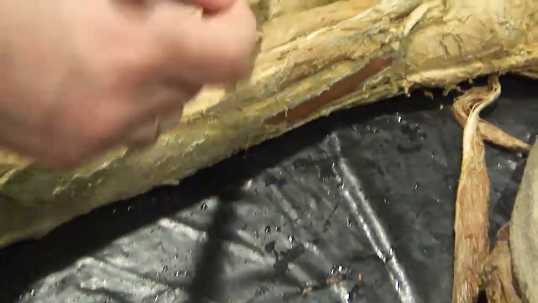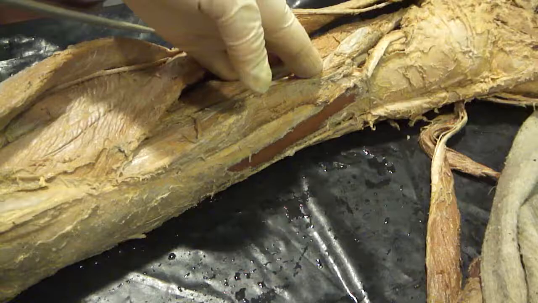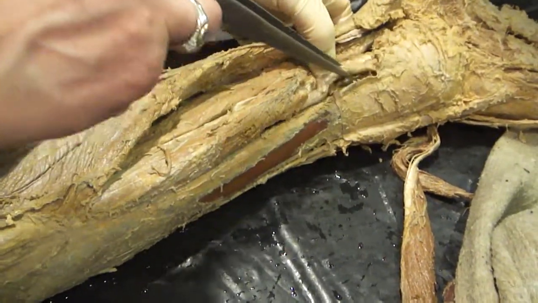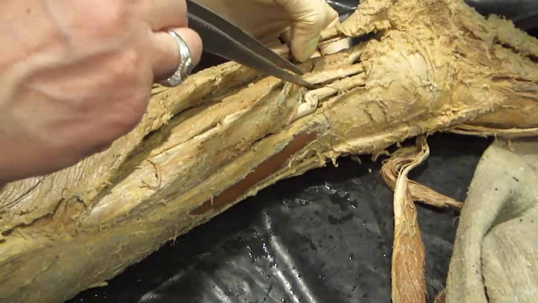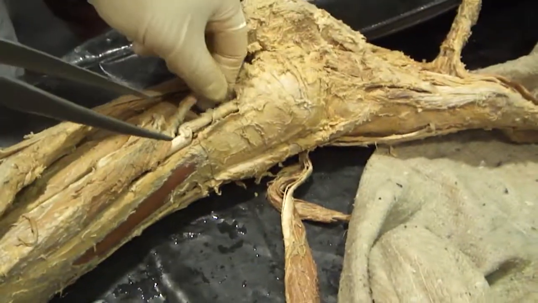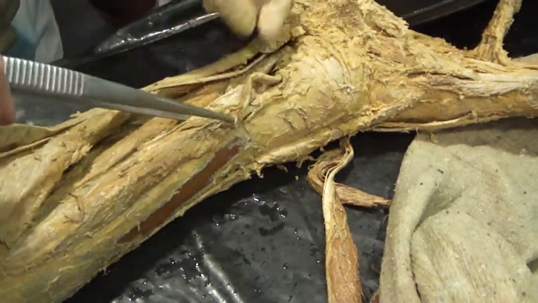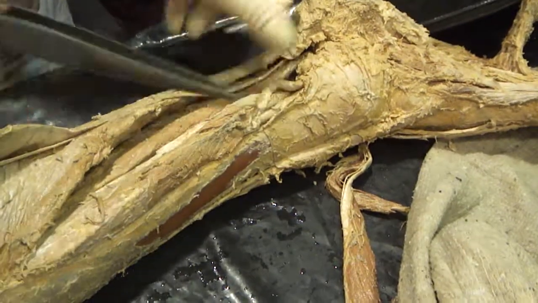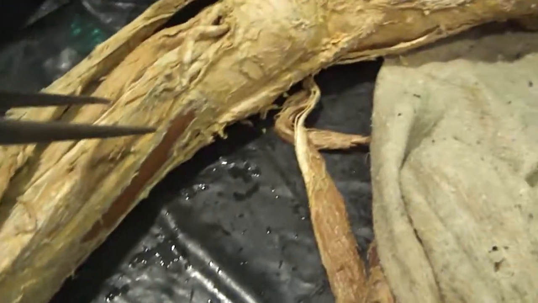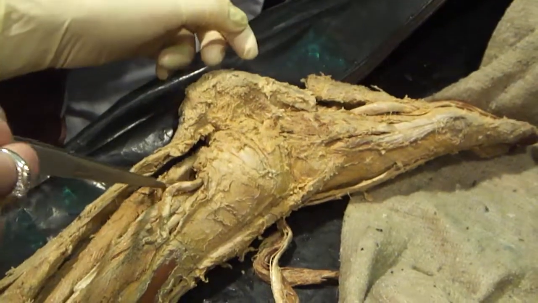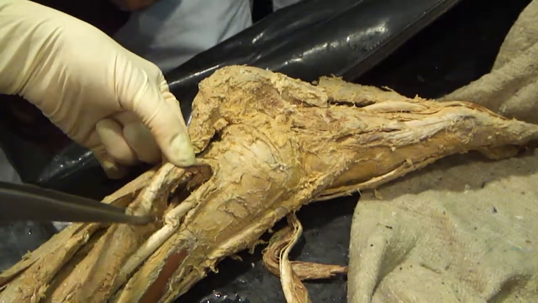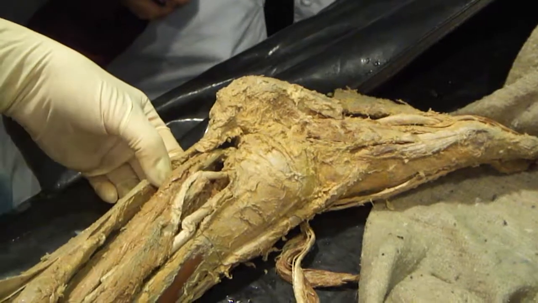What deep muscles do we have here? Here we have three deep flexor muscles. Turn your attention. The first is tibialis posterior. Second, flexor digitorum longus, the long flexor of the fingers. And this is flexor hallucis longus. The most medial is tibialis posterior, then flexor digitorum longus, and flexor hallucis longus.